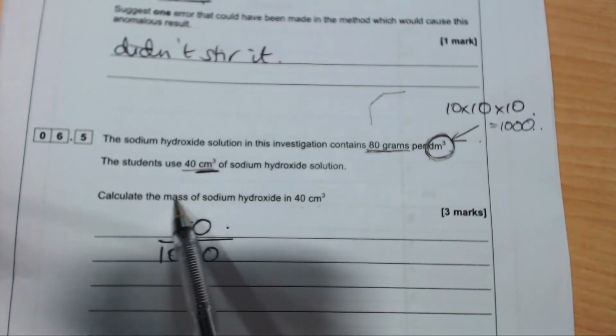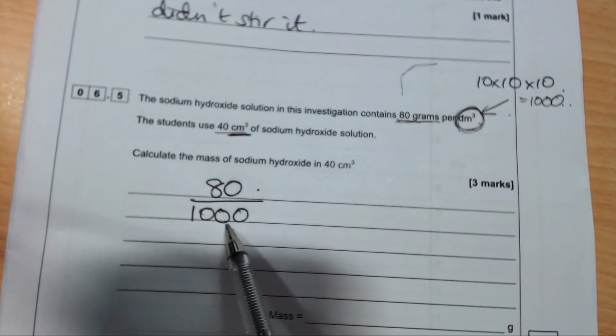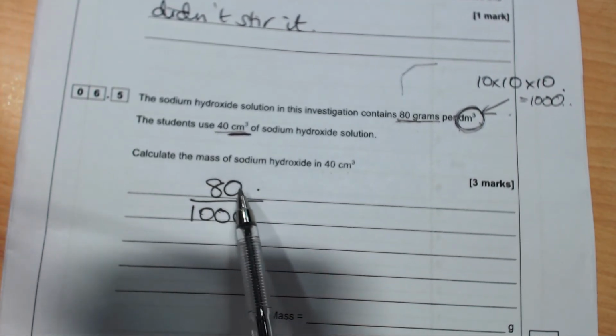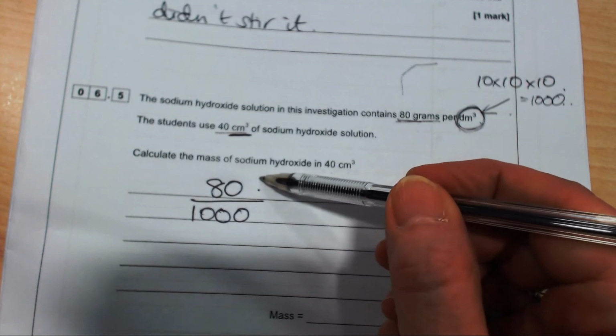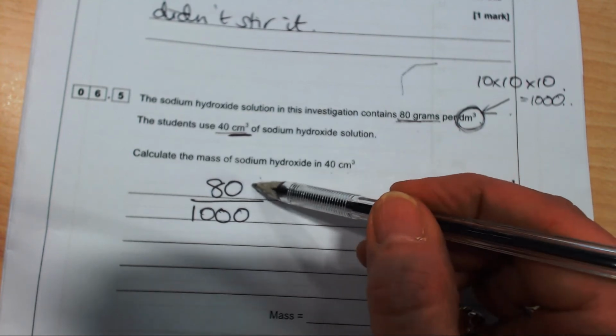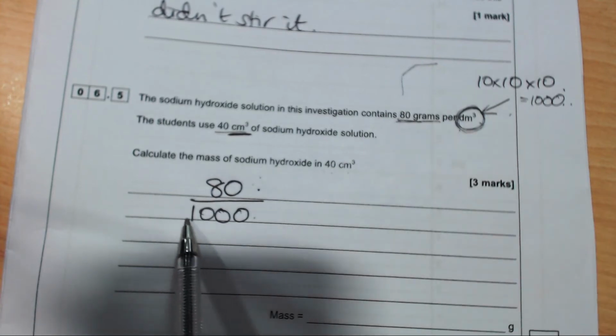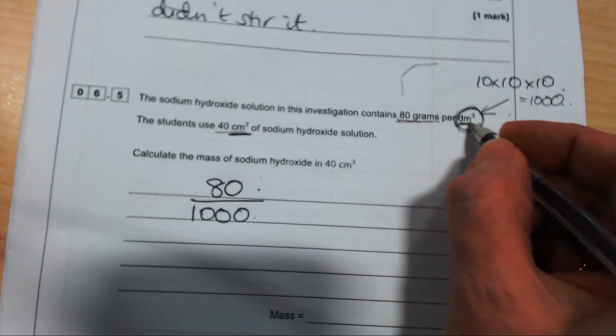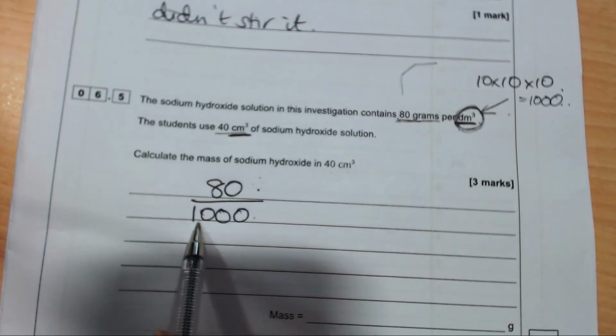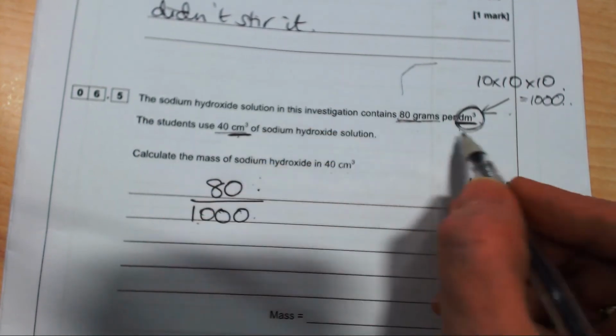So that's a way of representing. So 80 divided by 1,000 tells me I've got 80 grams of solute dissolved in my dm cubed, my 1 litre. Because by writing it as 1,000, I've converted. Instead of a dm cubed now, I'm talking centimetre cubed. I've got the same units.